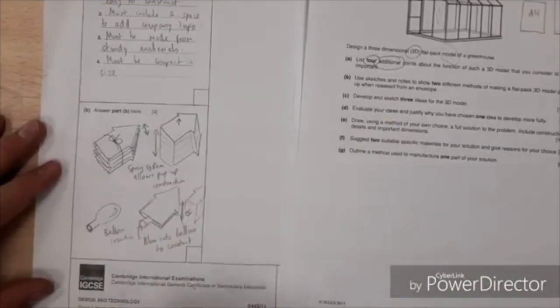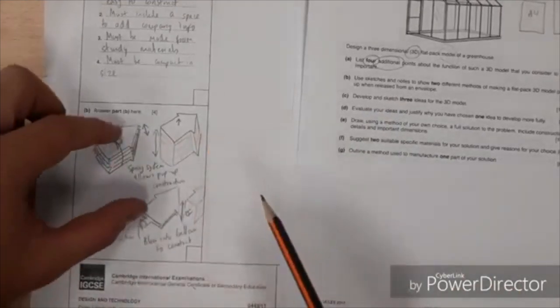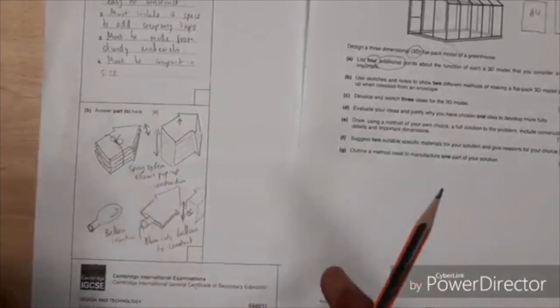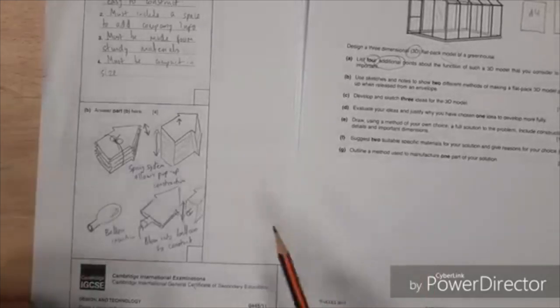Now what's very important with section B is that you use notes and sketches. If you don't, then you're in trouble. There's 2 marks for the 2 sketches and 2 marks for the notes. Now hopefully by doing something like this you could get full marks. Every case is different.